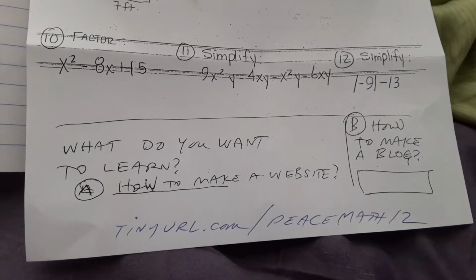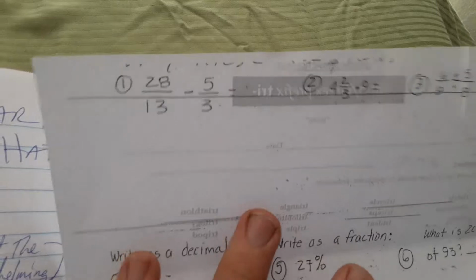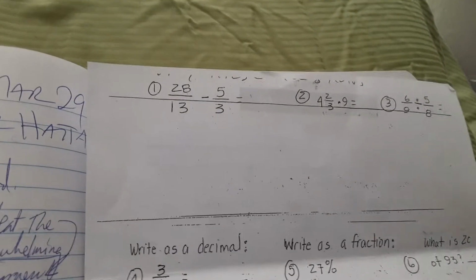This is a series of videos called Peacemath 12. So here's the idea. We're just going to do each one of these. I'll show you how to do them, and then you can copy the procedures.